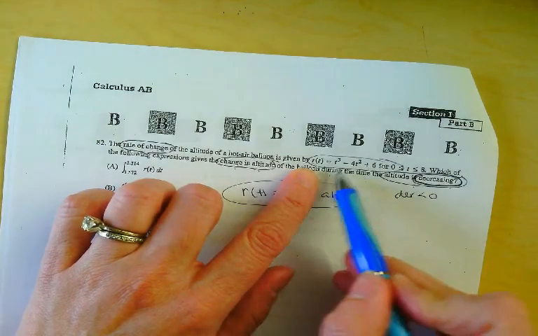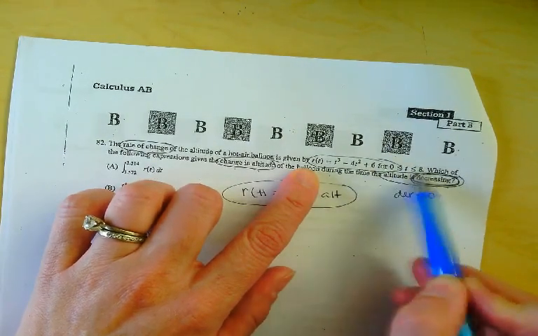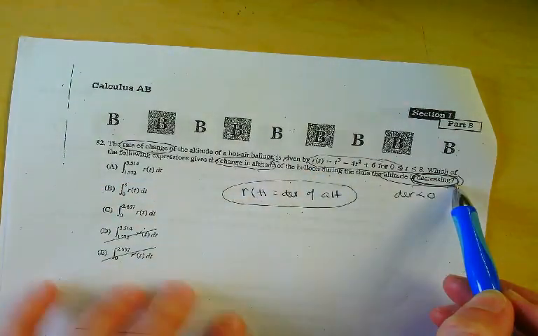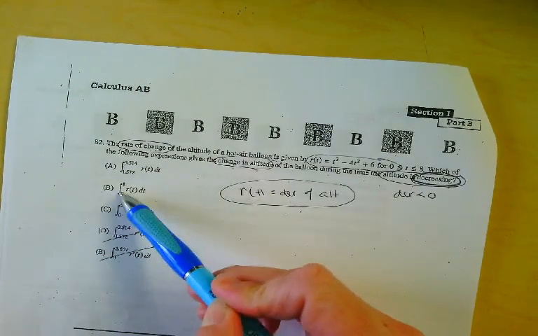So we're graphing this function from 0 to 8, and we're looking for the time when it's decreasing. So we're looking to see when it's sitting where? Under the x-axis. And if you look at these choices, do either of them start at 0?